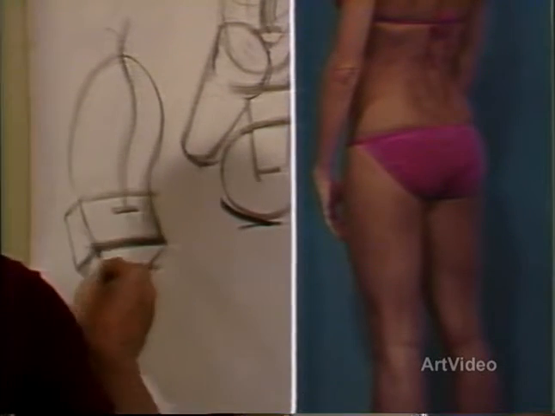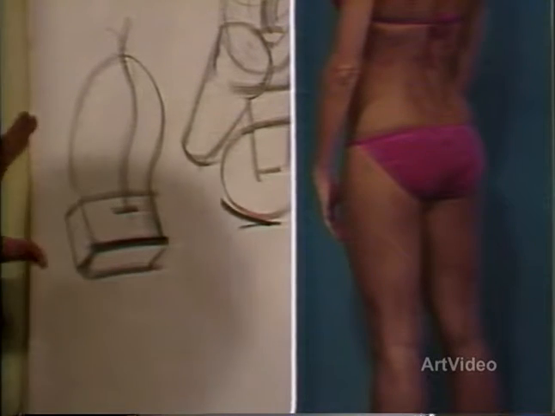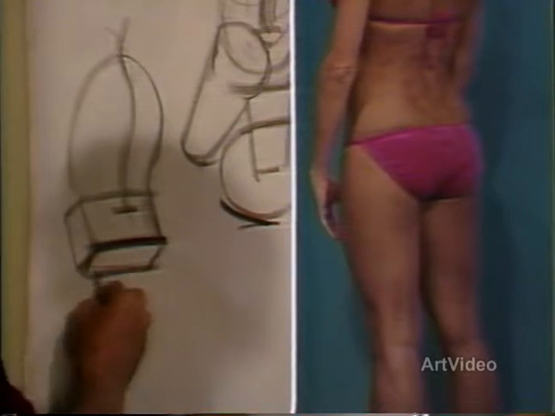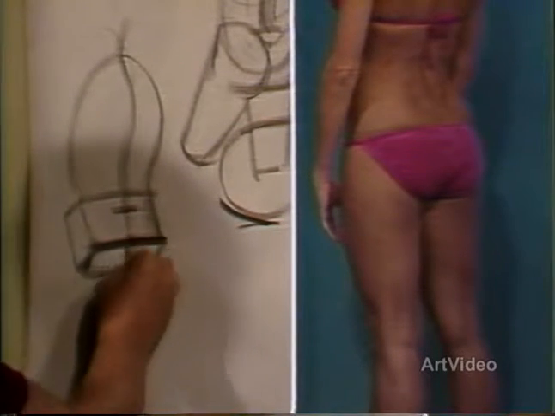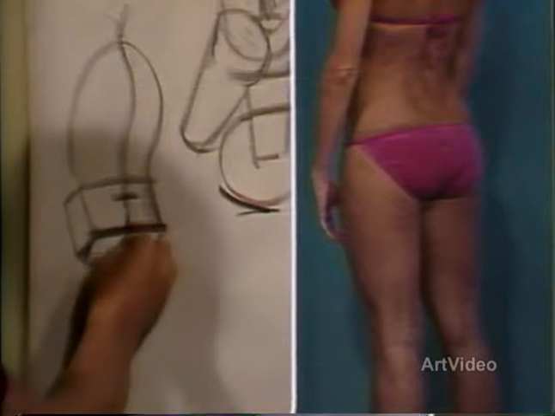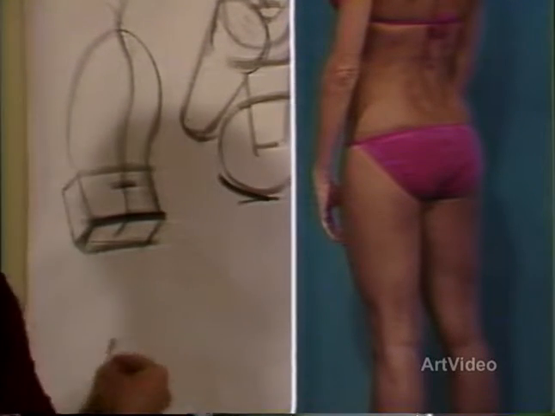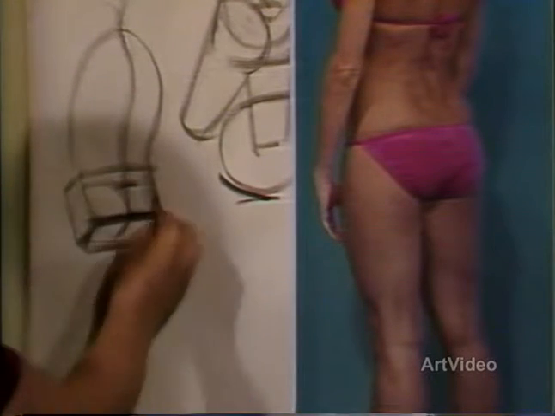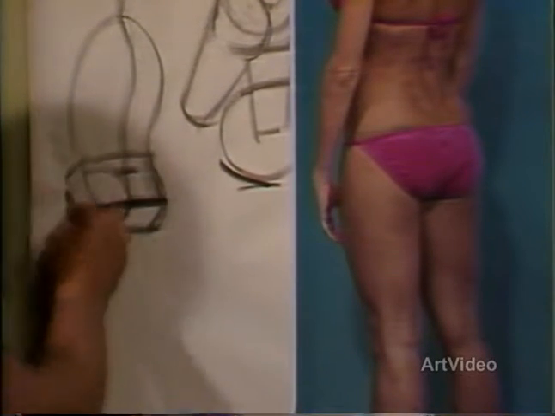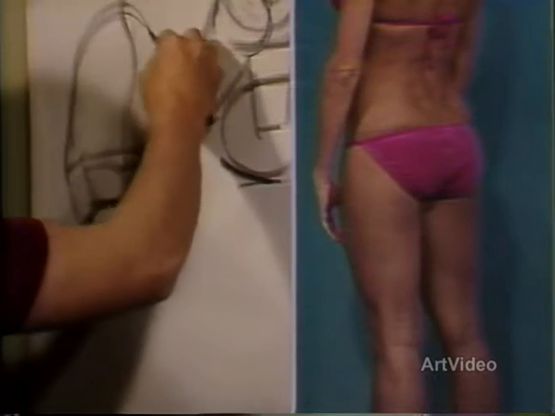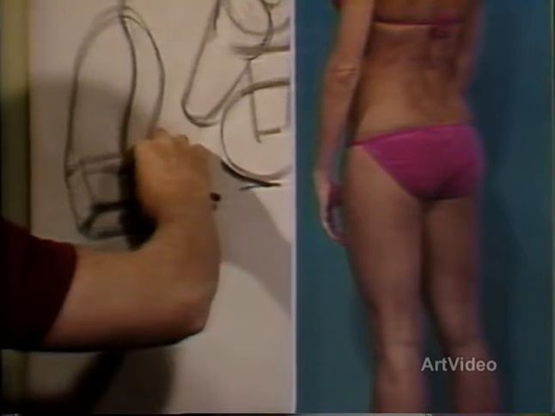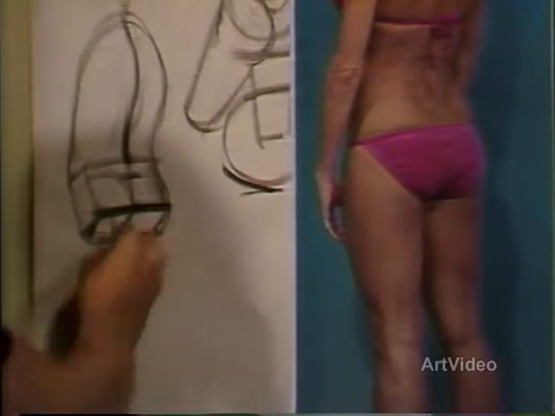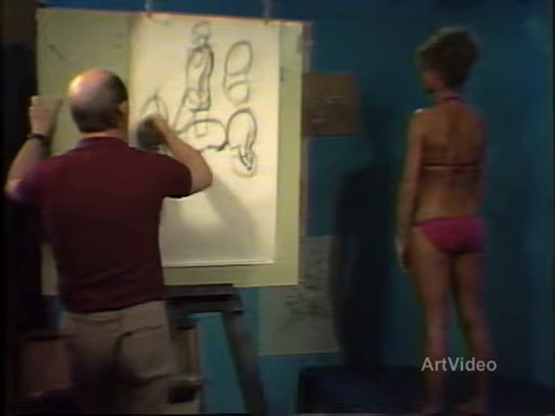Now, I'm doing a couple things here. I'm not only talking about the fact that the pelvis tilts, but I'm giving a bit of the actual angle of the way the buttocks wraps around. But the idea is to see this. Obviously, her gluteus maximus, minimus, and medius is not square. It's round. So we're pulling in these very simple forms, and as you notice, I'm being anatomical, but I'm not being anatomical. I'm being almost more geometric than anything else.